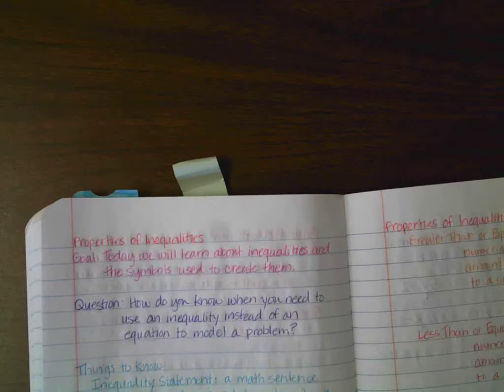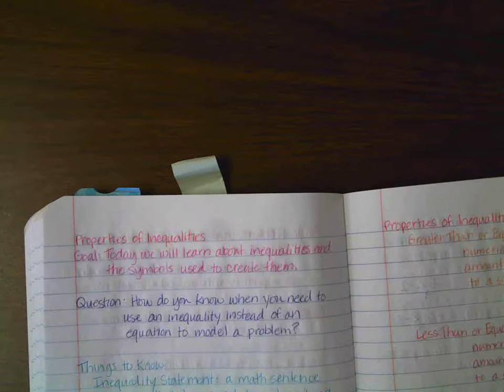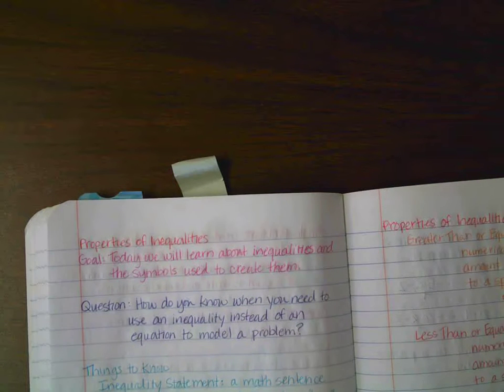Our goal for today: we will learn about inequalities and the symbols used to create them. I hope that this was pretty helpful for you, and that's all that I have.